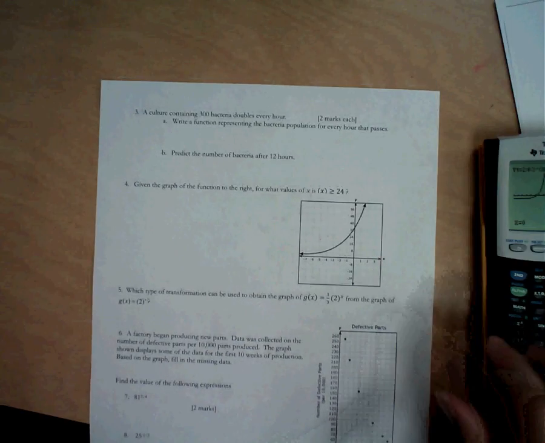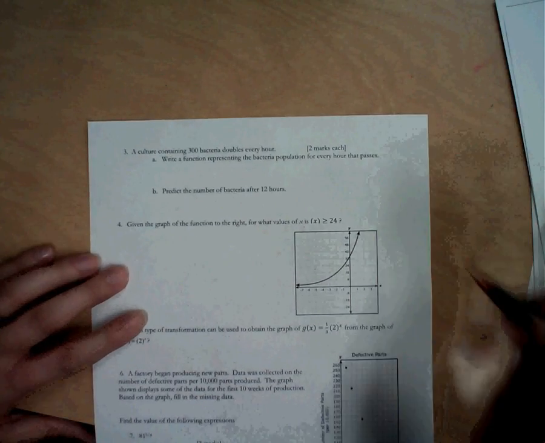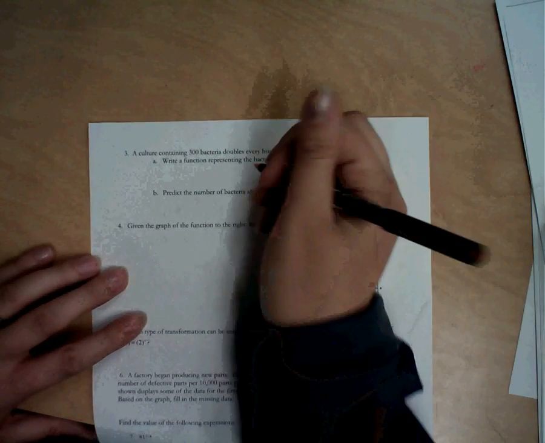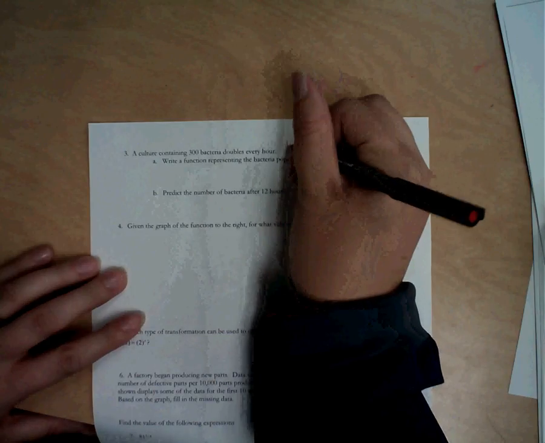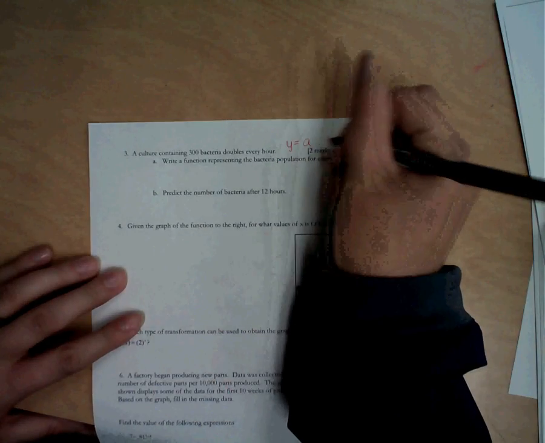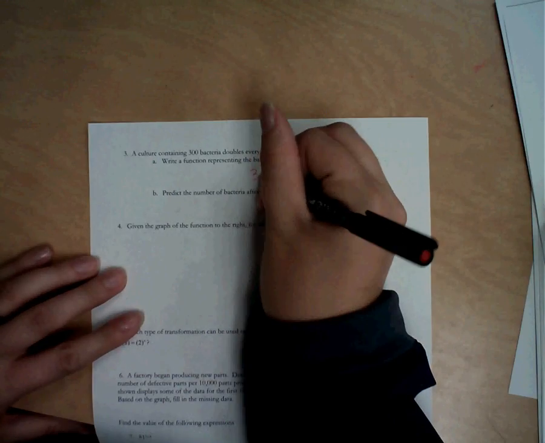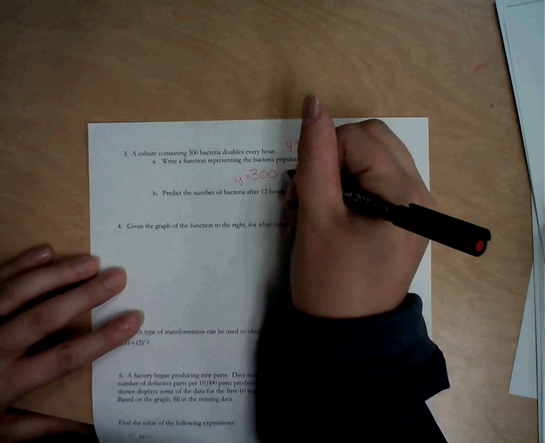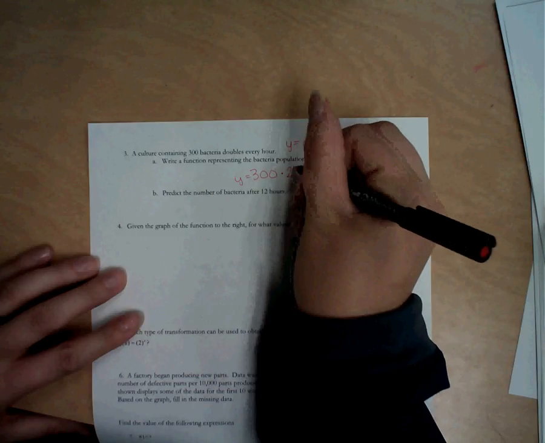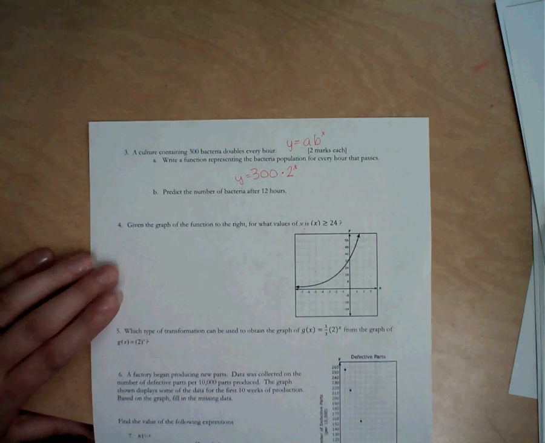Number 3, a culture containing 300 bacteria doubles every hour. Write a function representing the population for every hour that passes. So you start off with your initial amount. So we're looking at y is equal to a times b to the x. So 300, and it is doubling, so that's going to be 2 to the x. If it were tripling, that'd be 3 to the x.